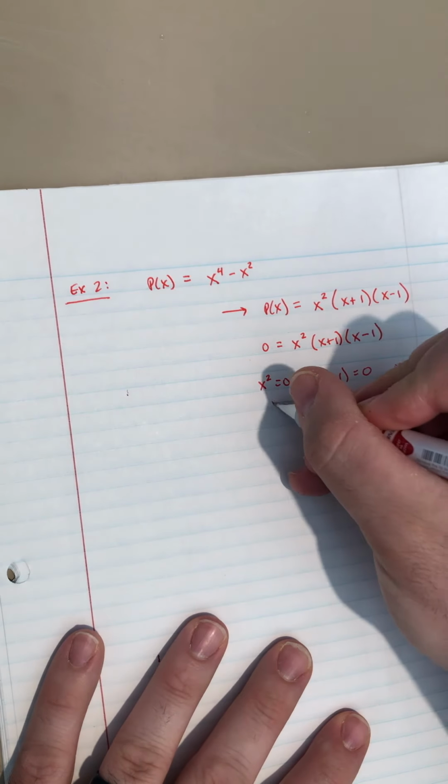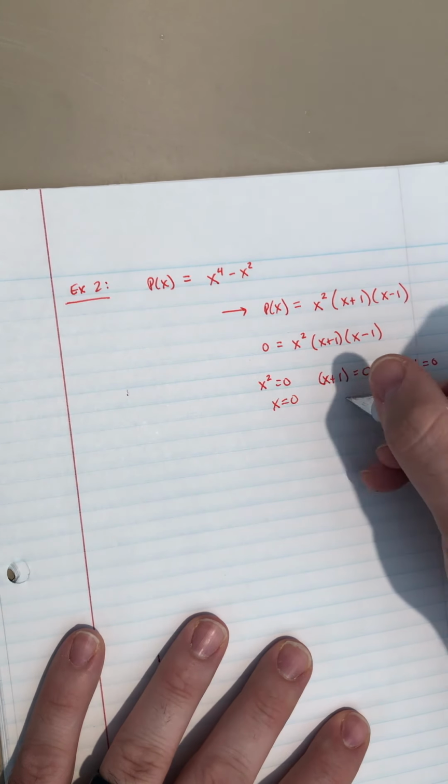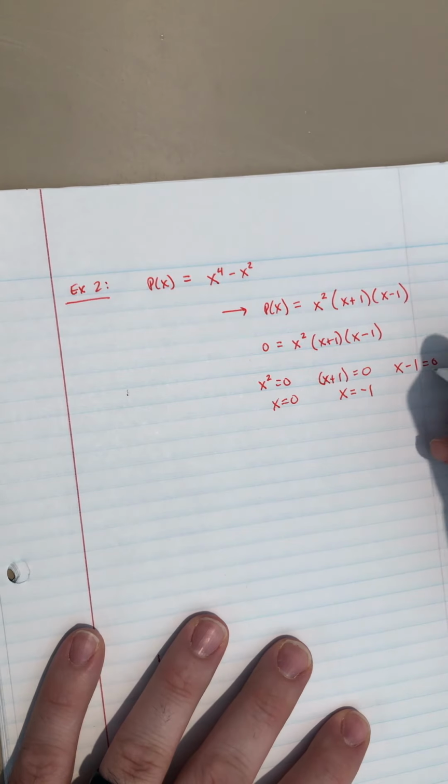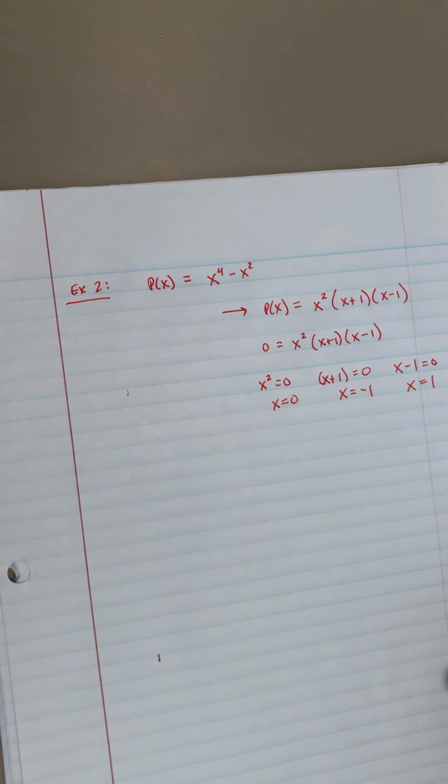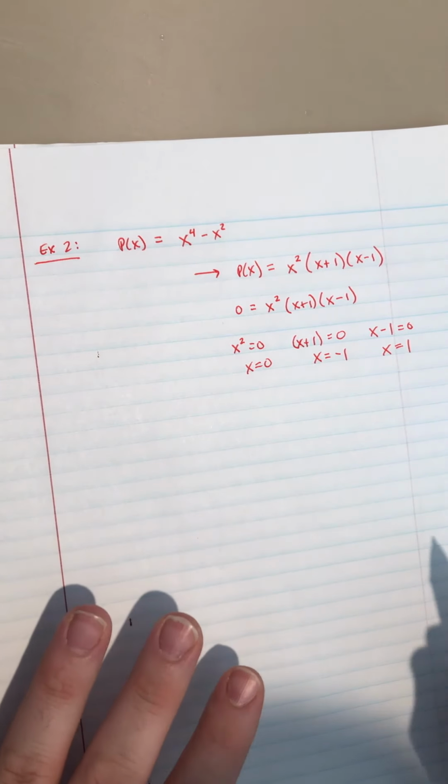Square root both sides, so x is 0. Subtract 1 from both sides, x is -1. Add 1 to both sides, x is +1. There are our zeros. We'll need those in a second, just like you saw in the previous example.